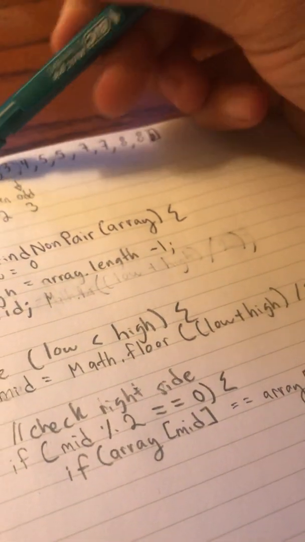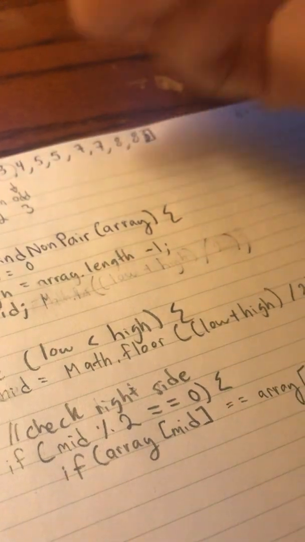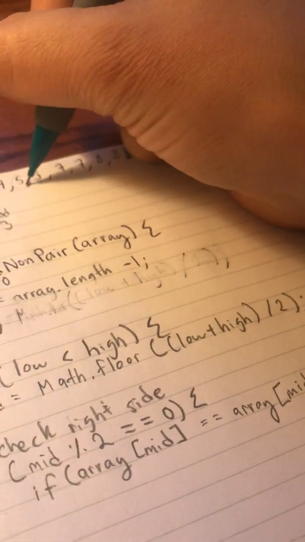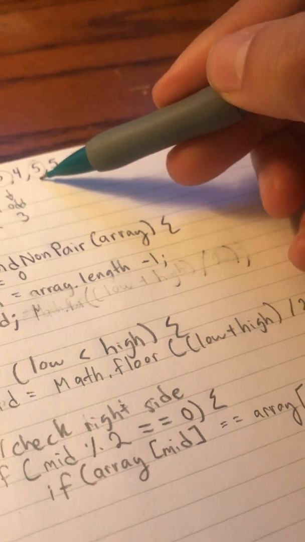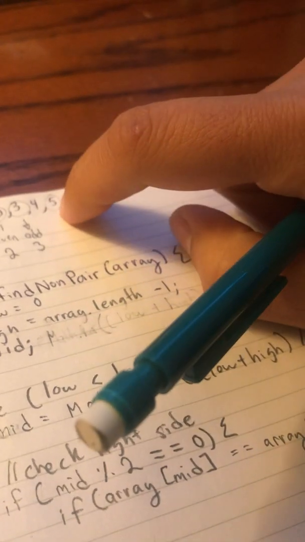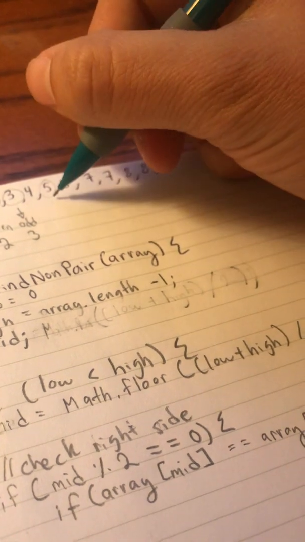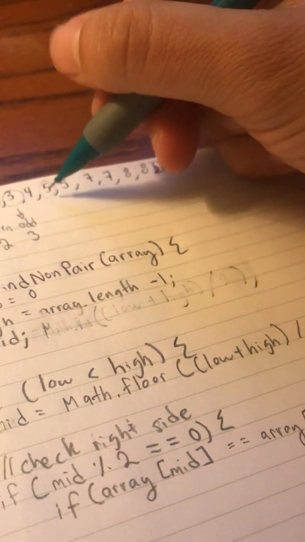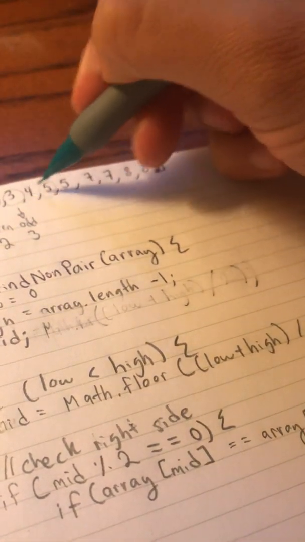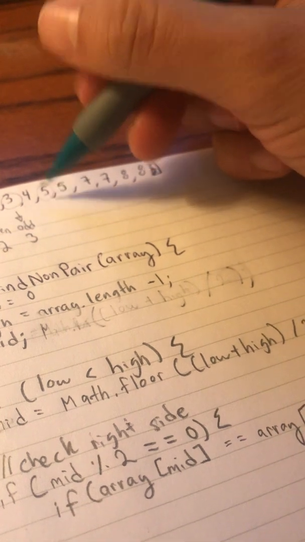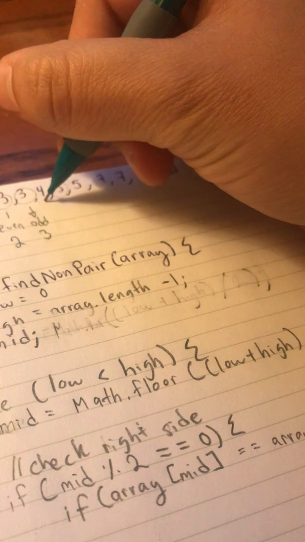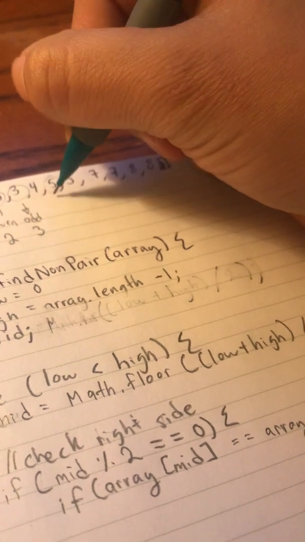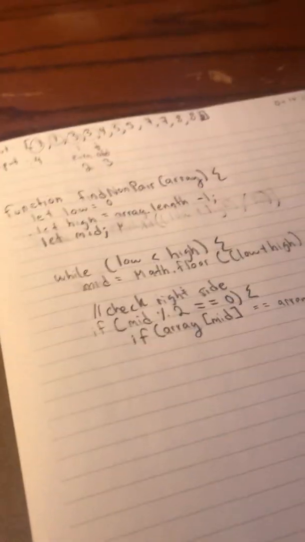So 0, 1, 2, 3, 4, 5. In this case, this happens to be our mid. And again, since 5 is an odd number, that means we're going to check the left side. And that's where eventually we're going to find it once we continue this.